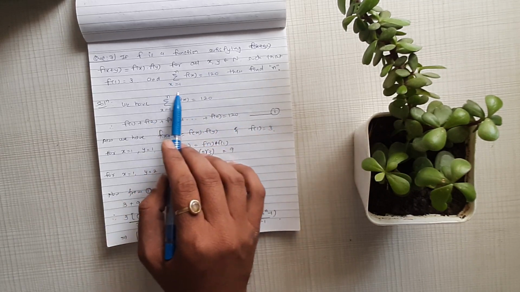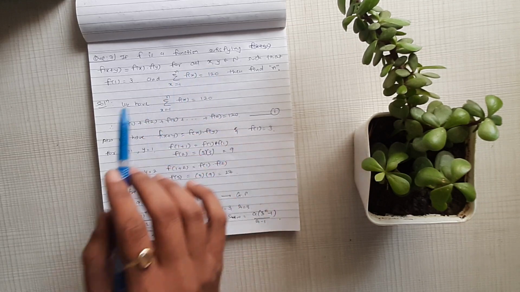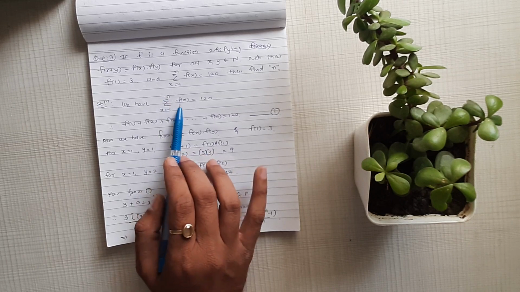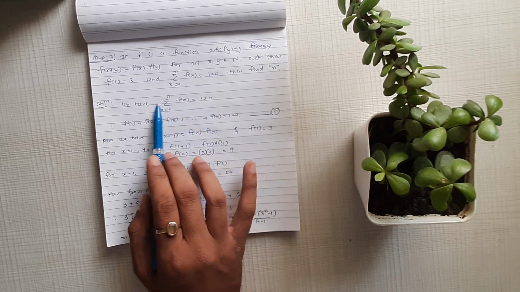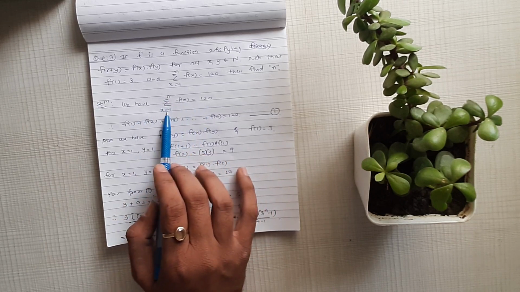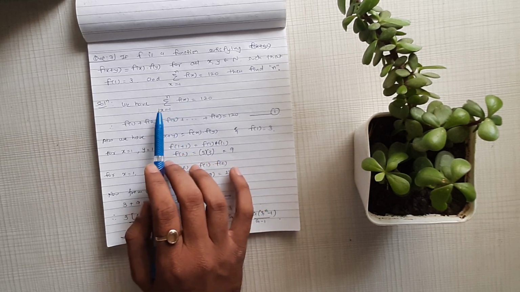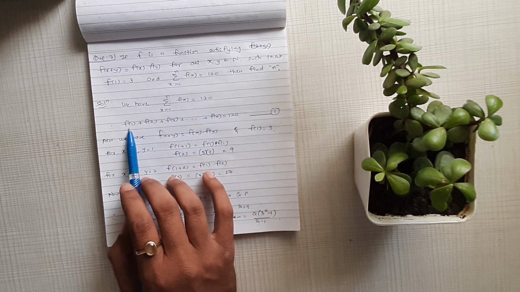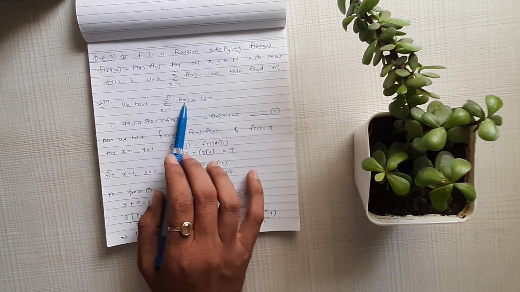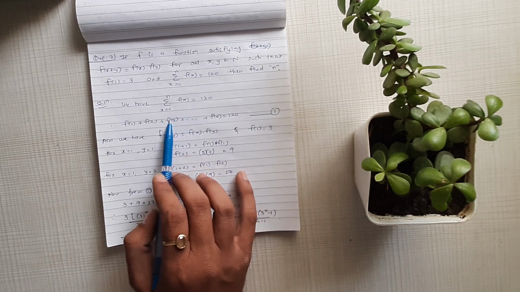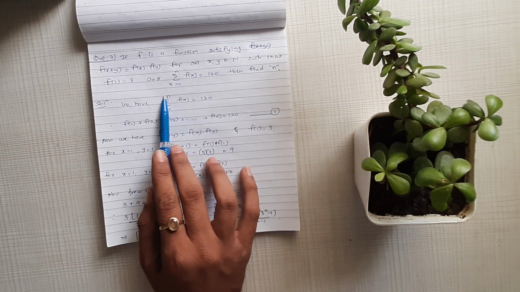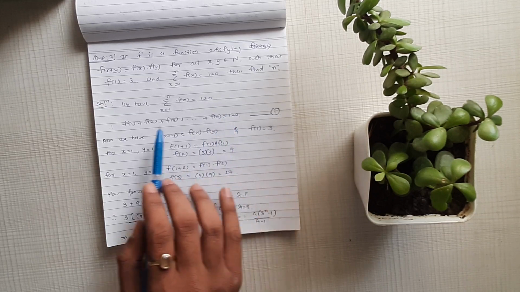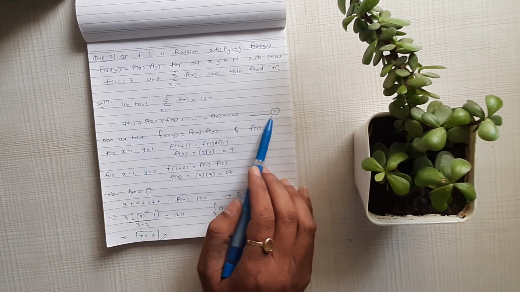What is this condition? What is this term? Let's understand this. We have this term, summation x from 1 to n, f of x is equal to 120. It is sigma. So if I put x equal to 1, x equal to 2, x equal to 3 and add all the terms, we'll get 120. Similarly, f1 plus f2 plus f3 plus f4 up to fn is equal to 120. We have this result.